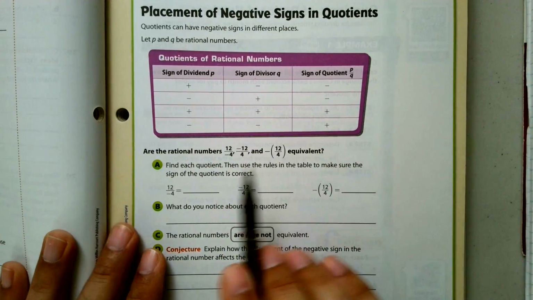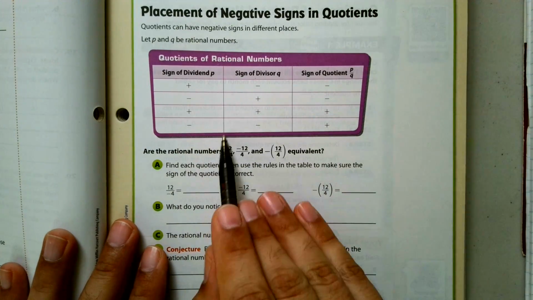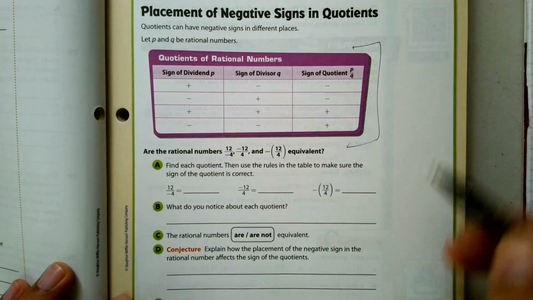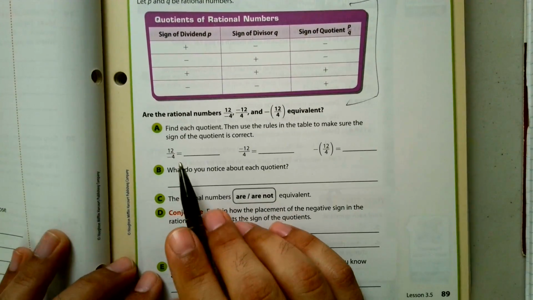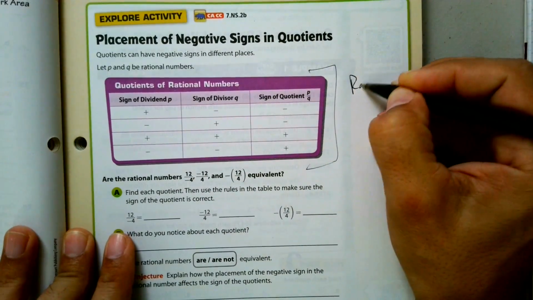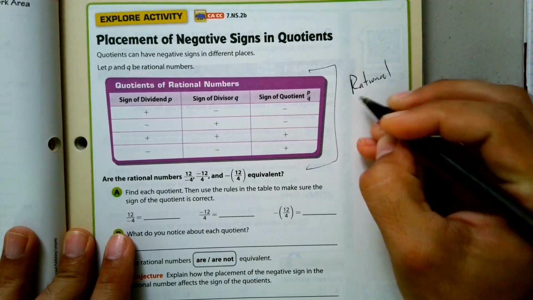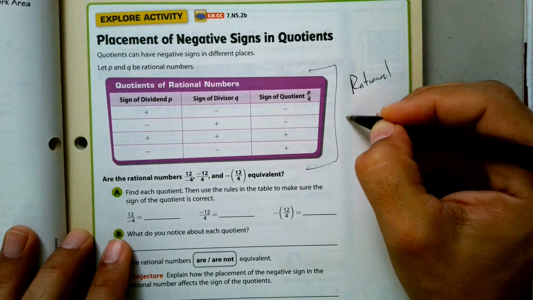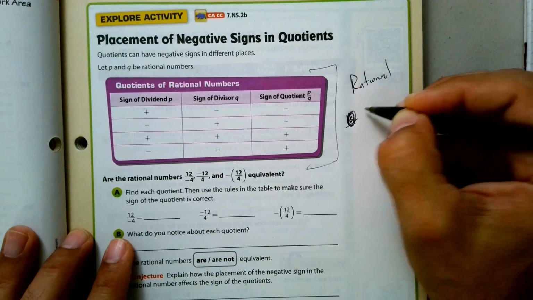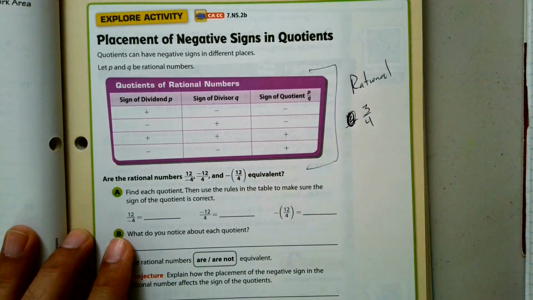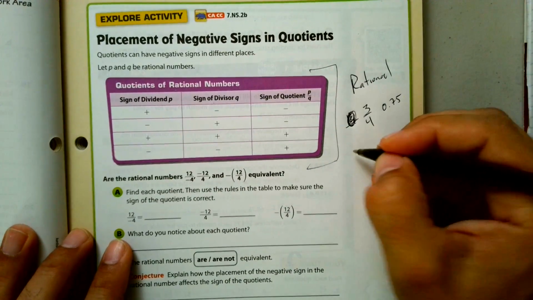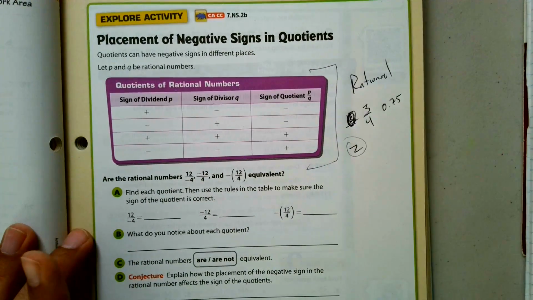All of these different lessons are really driving home this idea of these sign rules with lots of different kinds of rational numbers. And remember, rational numbers are fractions, like 3/4, that's a rational number. 0.75, that's a rational number. 2, that's a rational number.